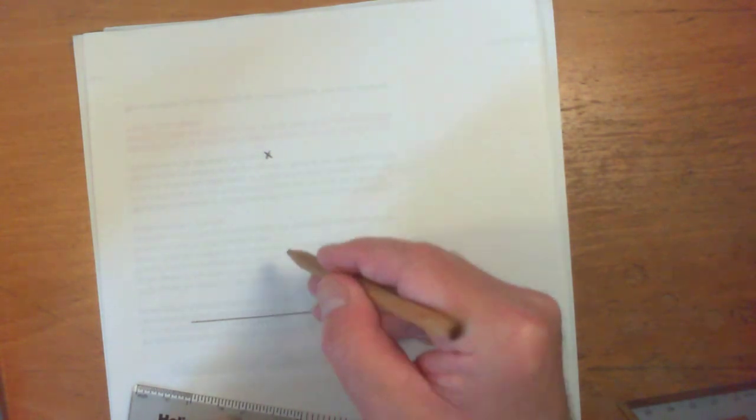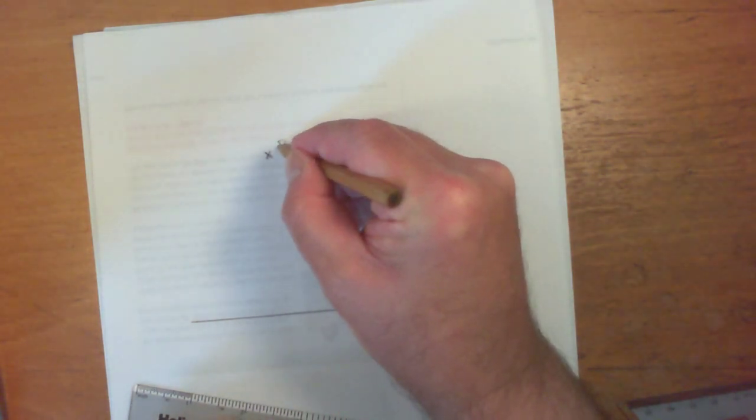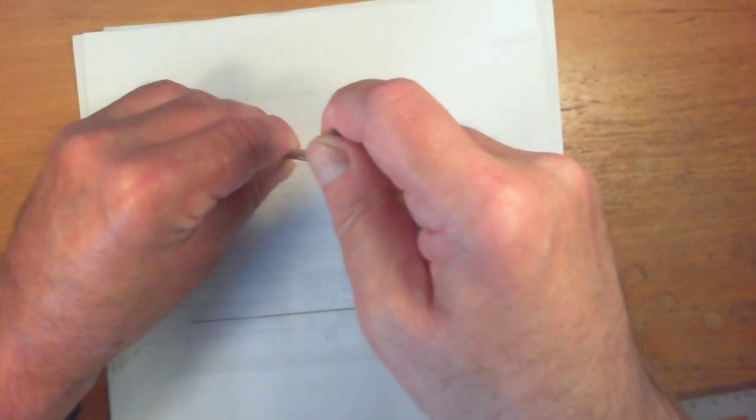Next one is constructing a perpendicular to this line from a point outside, not actually on the line. So first off, I'm going to draw two arcs on the line. No, I need to extend that line.